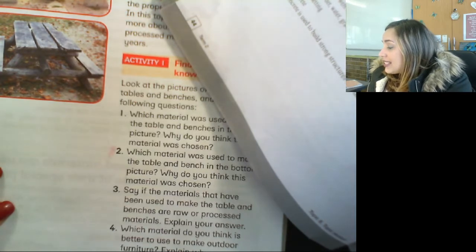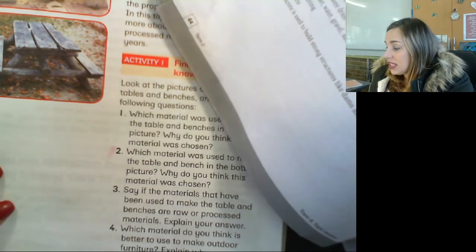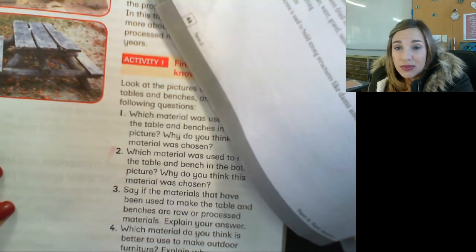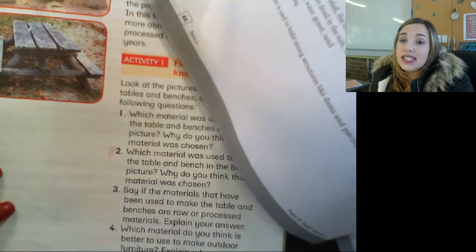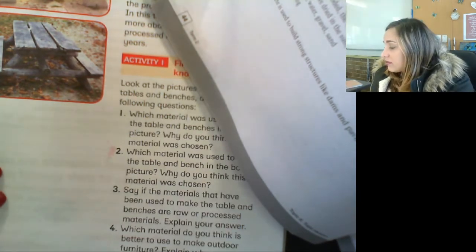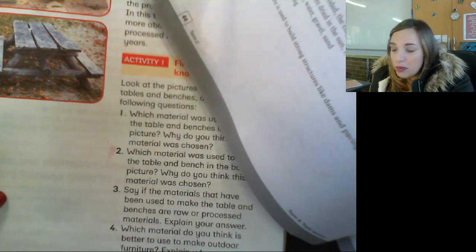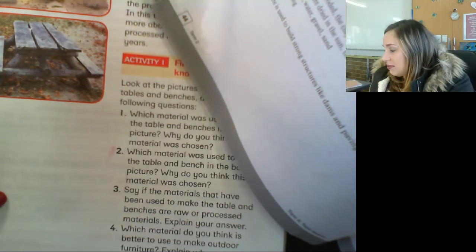Concrete is a processed material that consists of different materials that are mixed to set. So concrete is a processed material because we've learned already that it is made of different materials mixed to set. Then wood is a natural, a raw material. And concrete is a processed material.